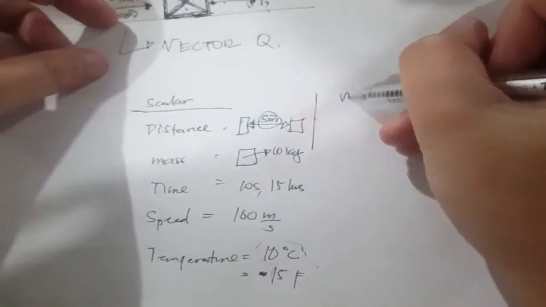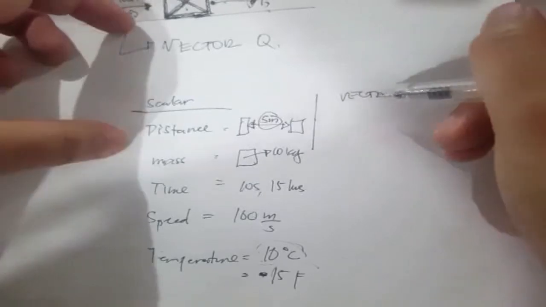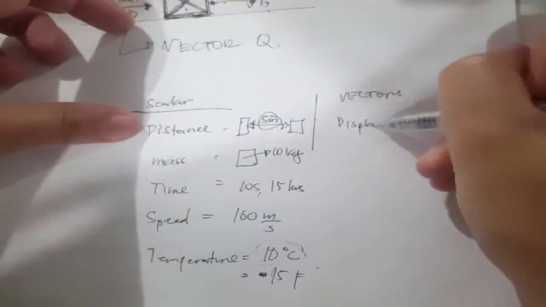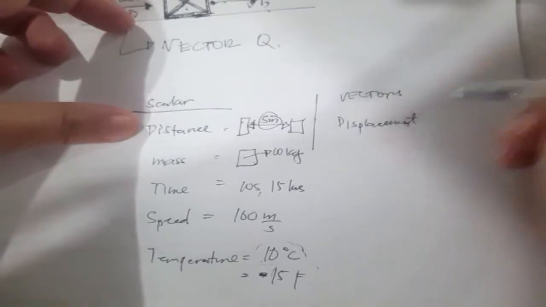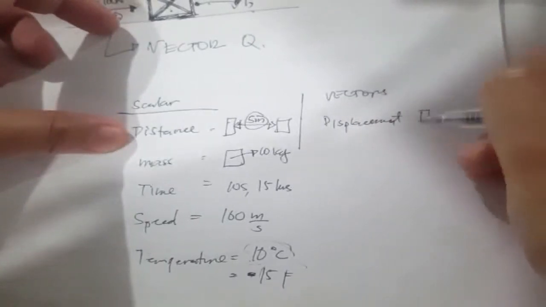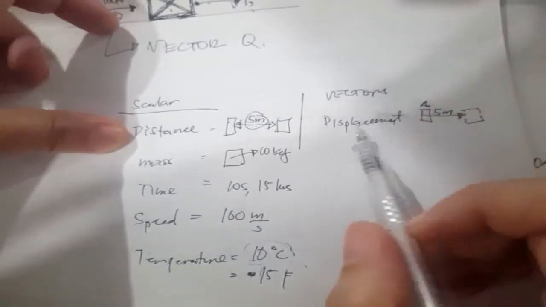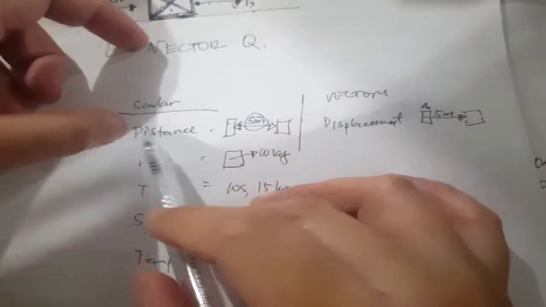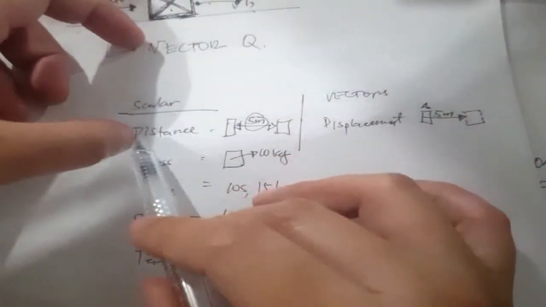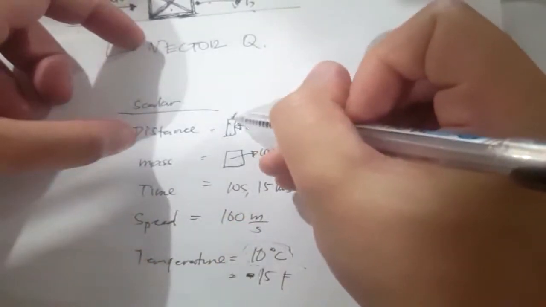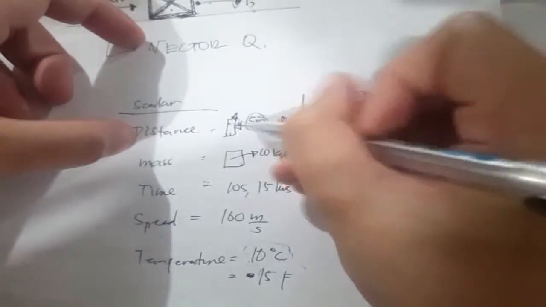How about vectors? We have, for example, displacement. For example, this box A displaces about 5 meters. If you notice the scalar quantity, distance, the distance of point A to point B is 5 meters.